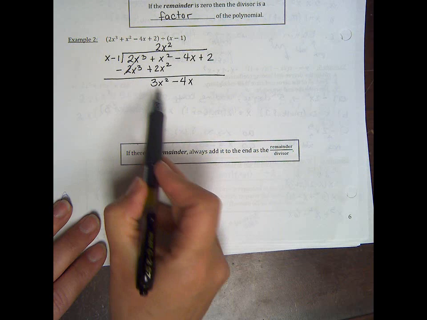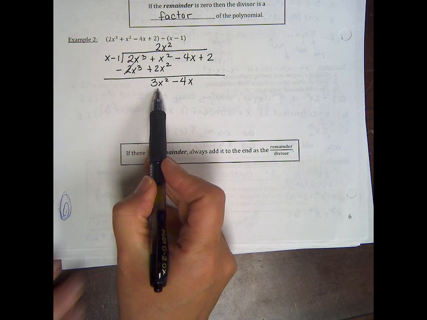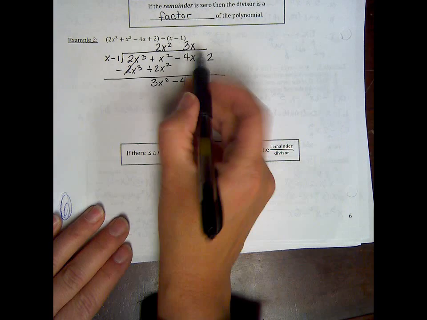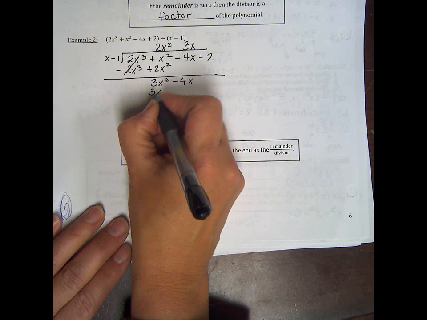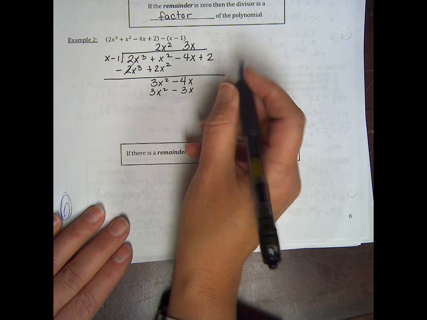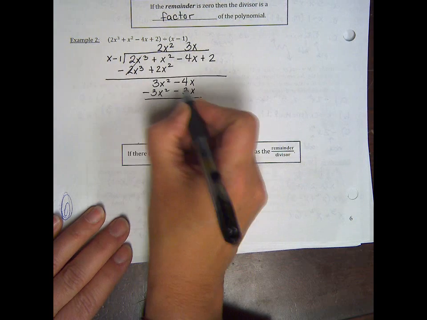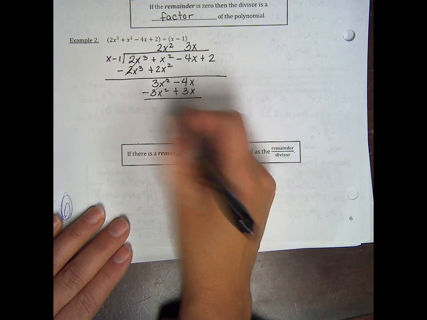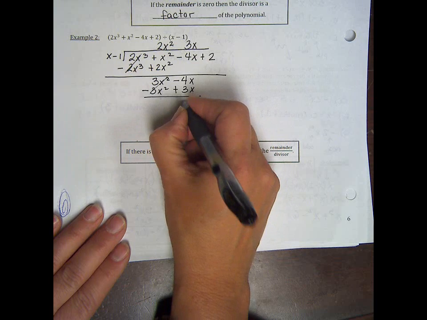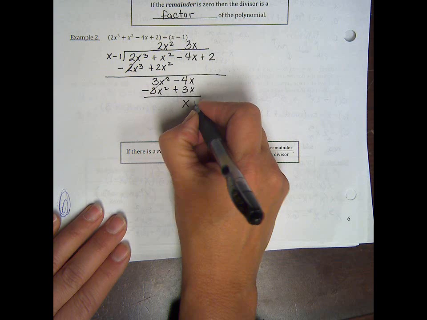X will go into 3x squared. Only look at the first terms. 3x times x is 3x squared. 3x times negative 1 is negative 3x. Make the line, change the sign. This should always go away. Negative 4x plus 3x is just x. And I drop down the 2.